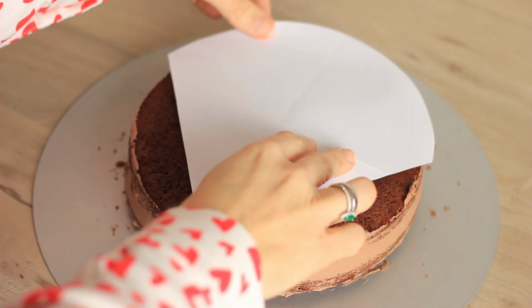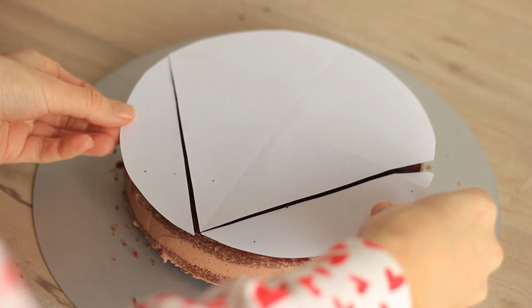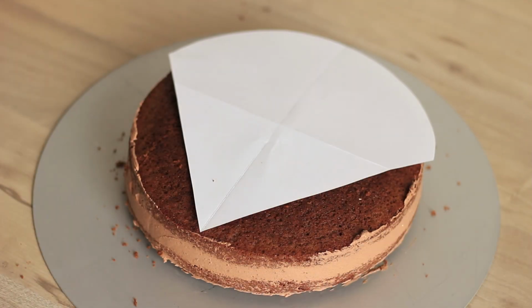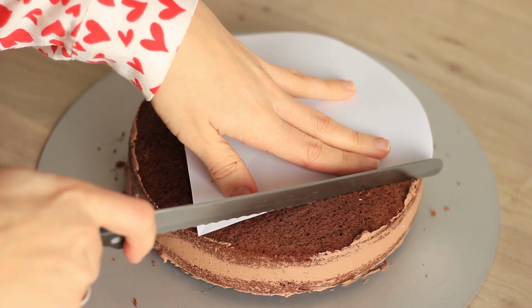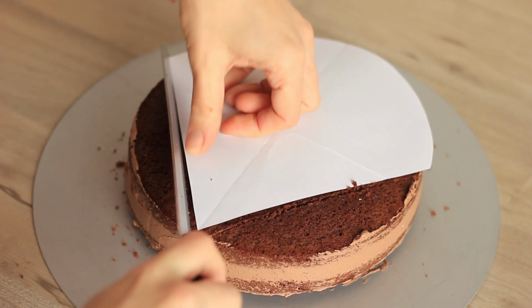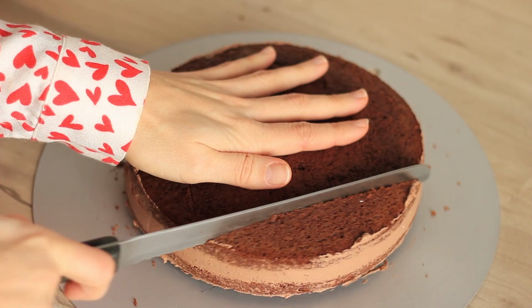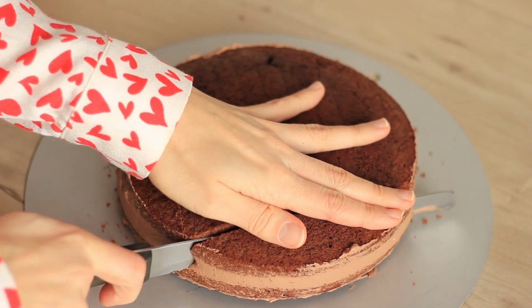To make this job easier for you, I'm providing you with a template. You can find this template linked down below in the video description. It is a round template and you will need to cut these parts off. After that, you want to use the template to mark these spots on your cake and cut these pieces with a sharp knife.